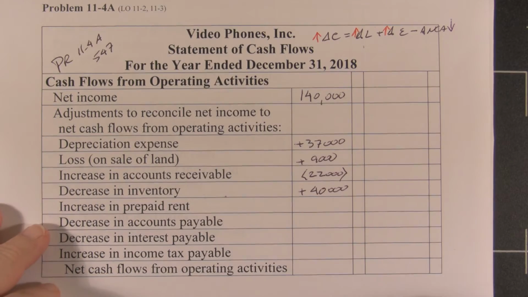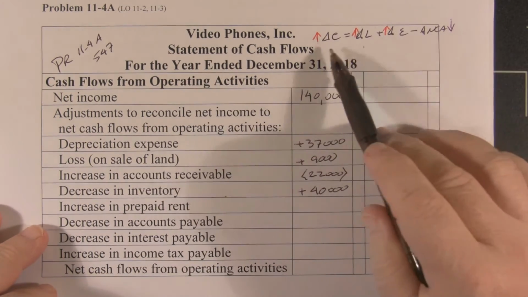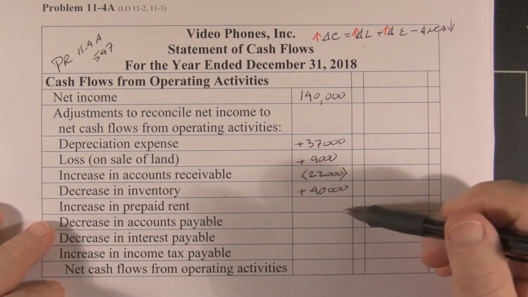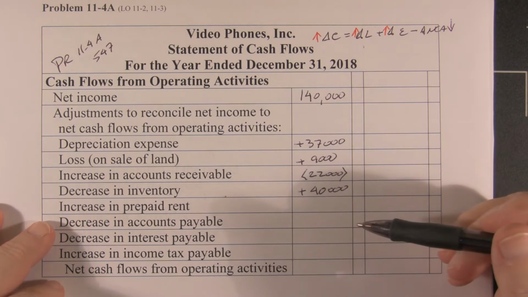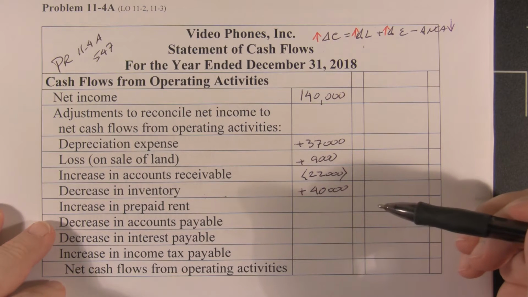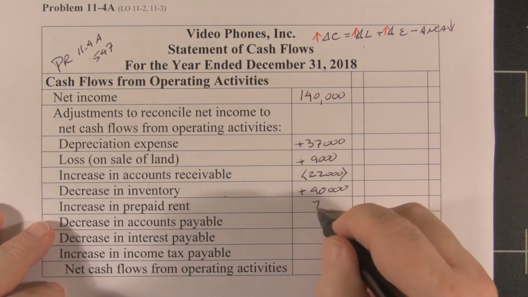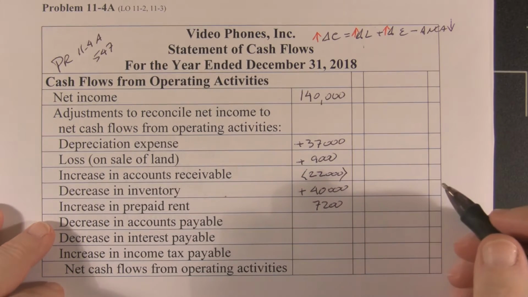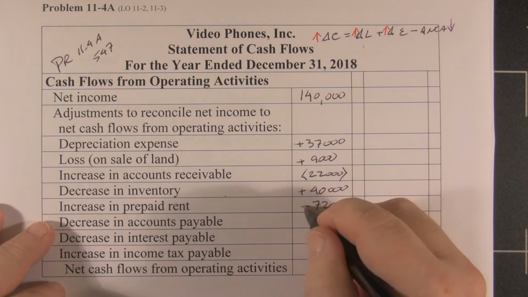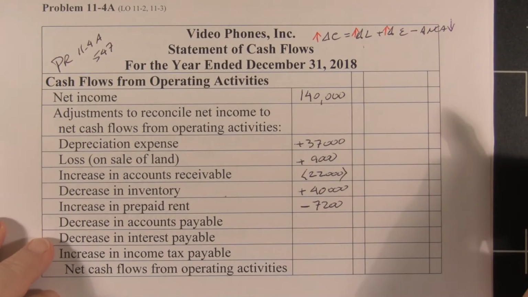So, prepaid rent is clearly a non-cash asset. If it goes down, cash goes up. Likewise, if it goes up, cash goes down. Prepaid rent went up. Last year our prepaid rent was $7,200. This year it's $14,400. The difference is $7,200. So our prepaid rent went up. So our cash had to go down. It's one of these guys. It goes in the opposite direction.